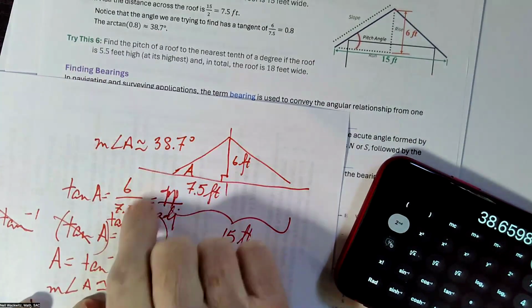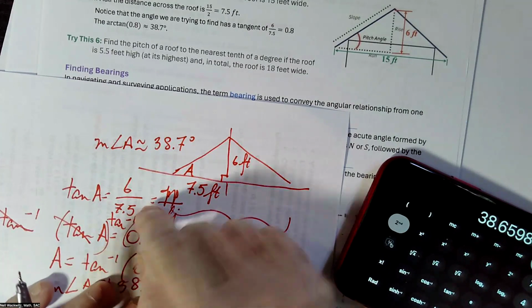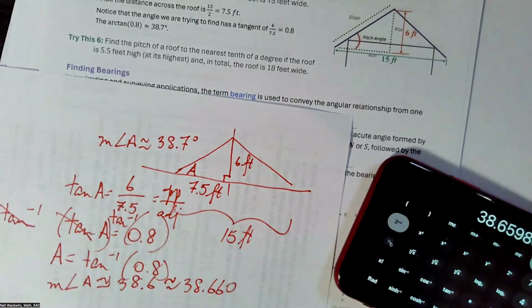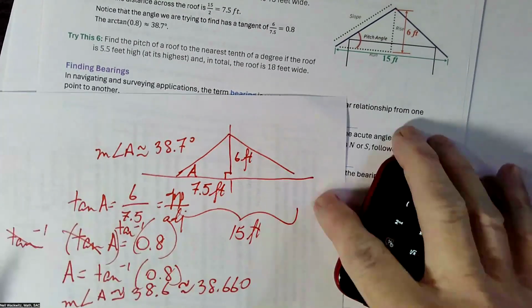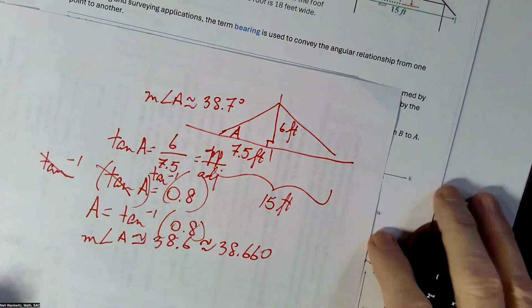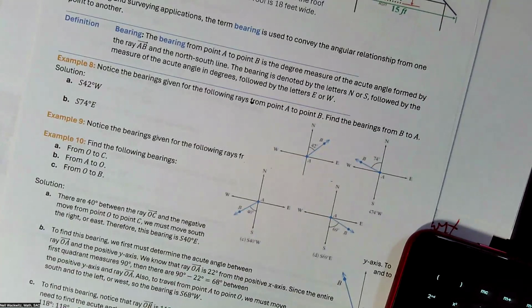And I'm not answering the questions. Oh, that's terrible. So I will go back and do that. Please do that in your work. Take the time to write down a sentence for answering the question.